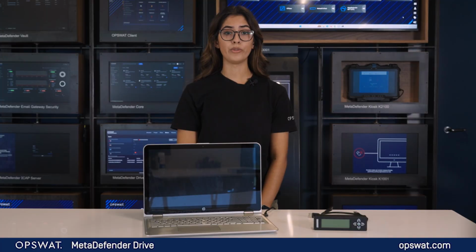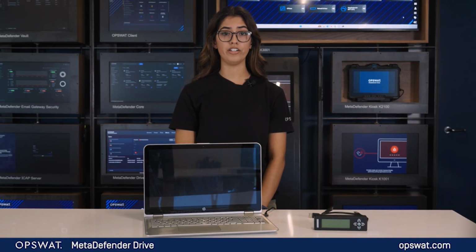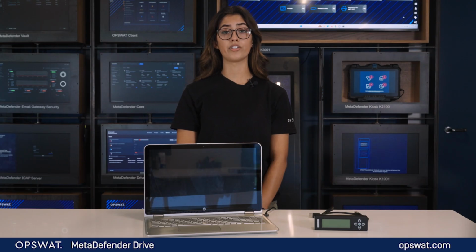Today I will be guiding you through how to activate and update your MetaDefender Drive digital display using MetaDefender Drive Toolkit. Drive Toolkit is a software application to manage MetaDefender Drive. The Toolkit is your one-stop shop for configuring, activating, and updating your Drive version, license, and engines, ensuring your Drive always operates properly.